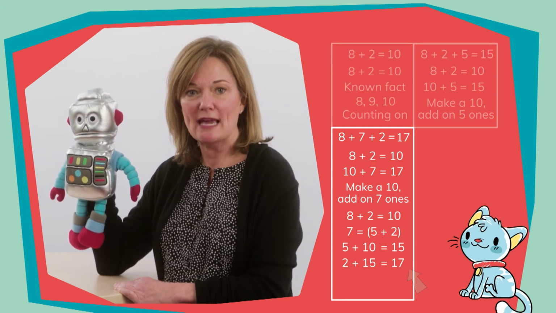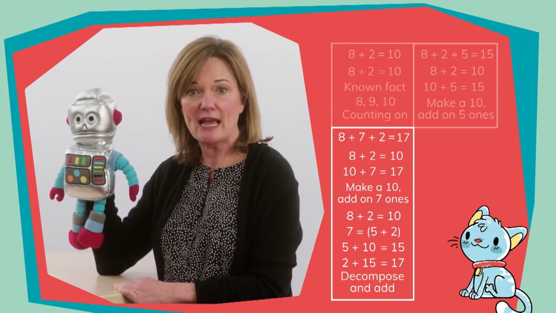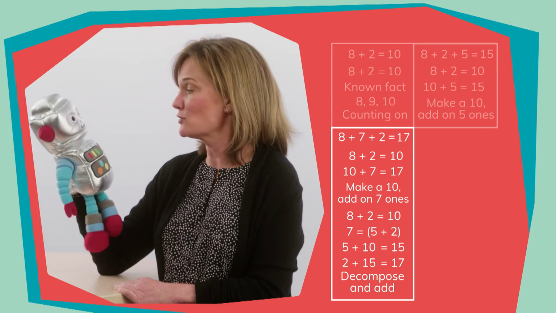What a great way to help you add a bigger number. You break it into smaller numbers and then add. I bet some of you solved it this way too.